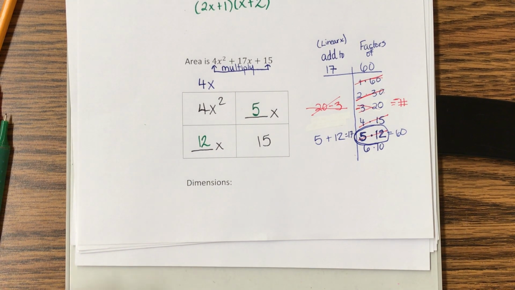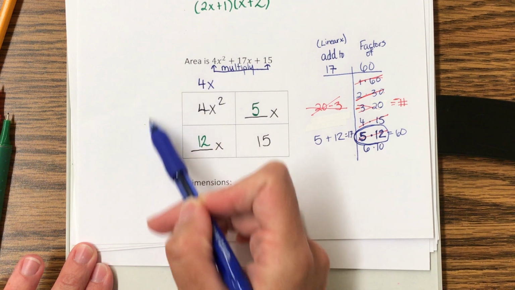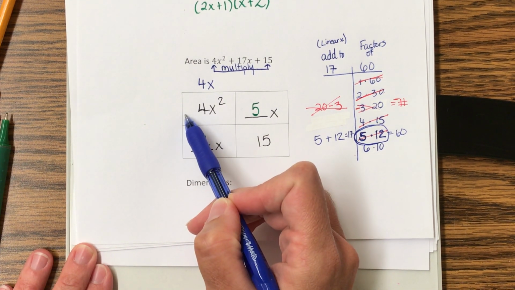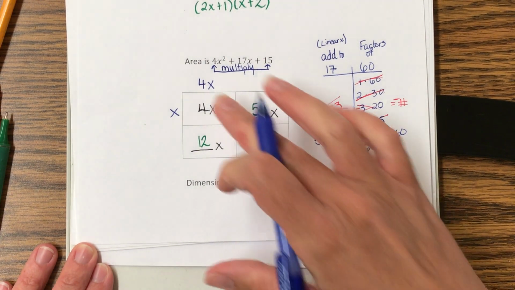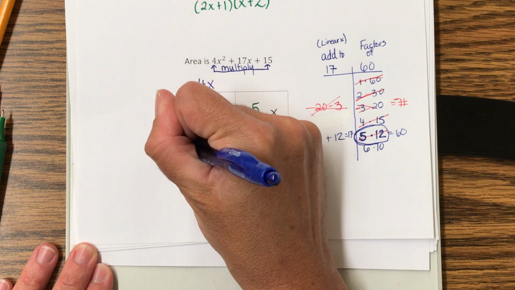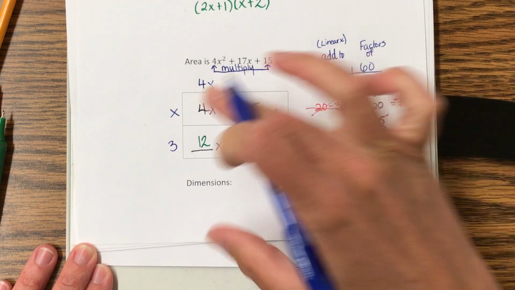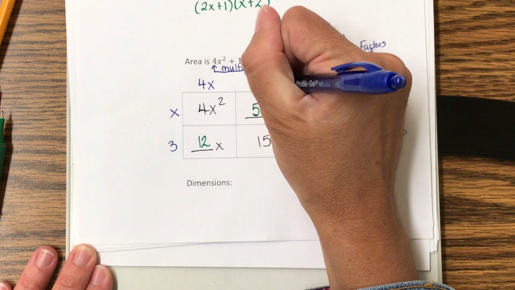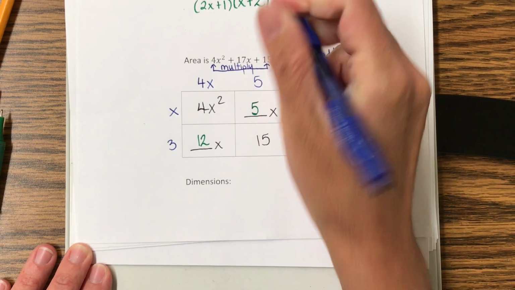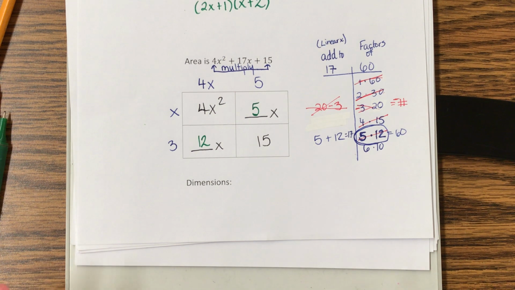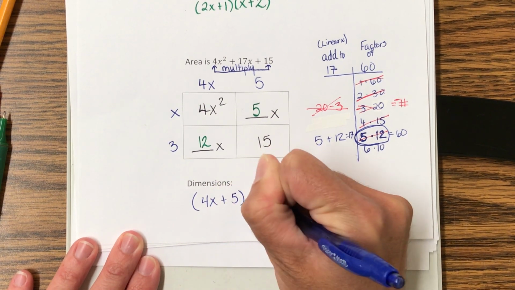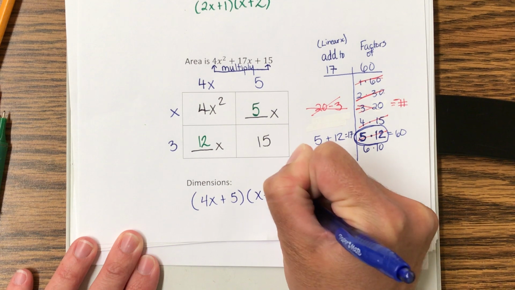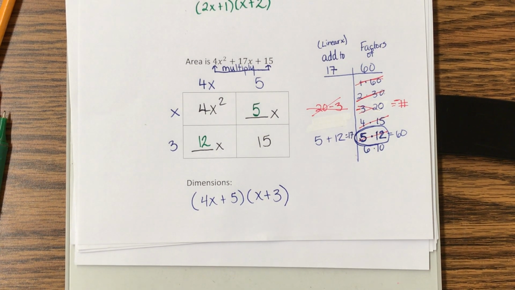So now that I've got my starting place, I can use multiplication to work around. 4x times what is 4x squared? 4x times x. 4x times what is 12x? 4x times 3. x times what is 5x? x times 5. And 3 times 5 is 15. So notice now I have my dimensions: 4x plus 5 and x plus 3.